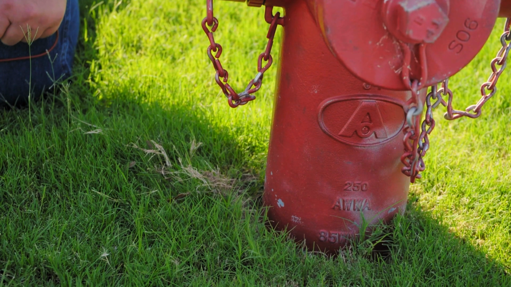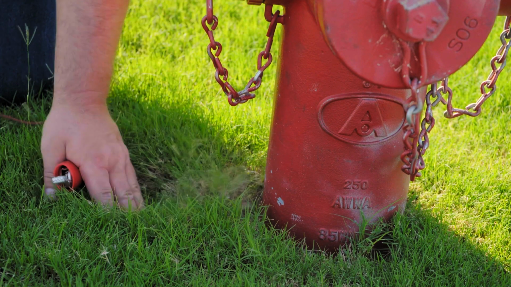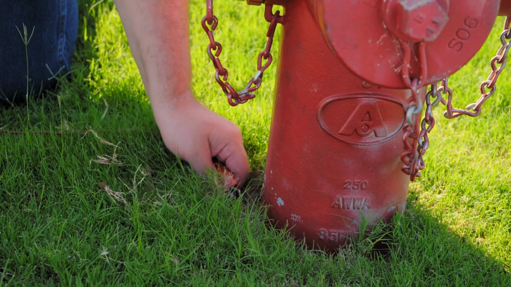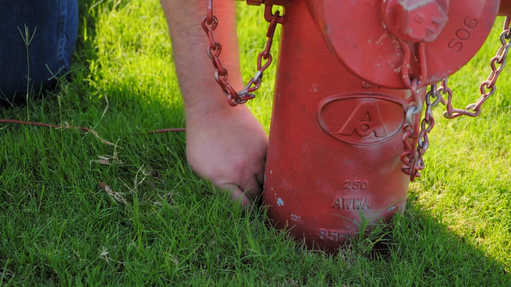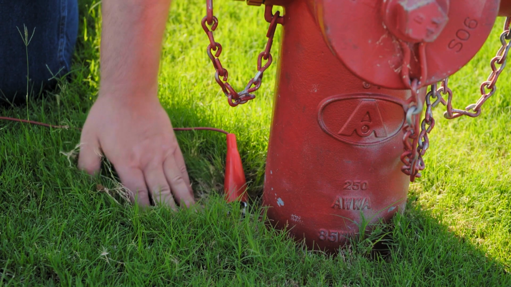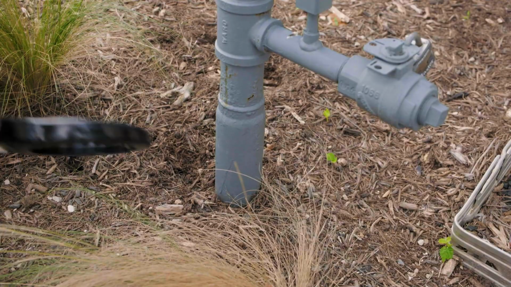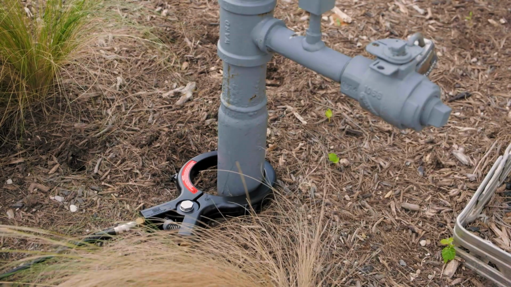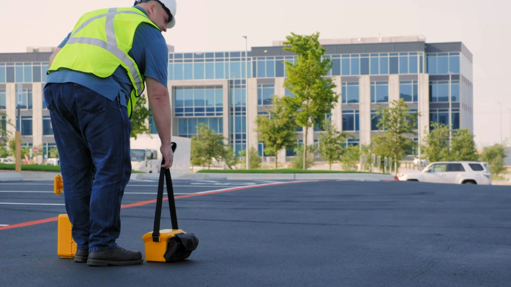There are three ways to introduce a signal onto a target facility. The first is by directly connecting the red lead of the transmitter to the target facility and the black lead to a ground rod placed in the earth. The second is the clamp or dynacoupler method. The third is the induction method.